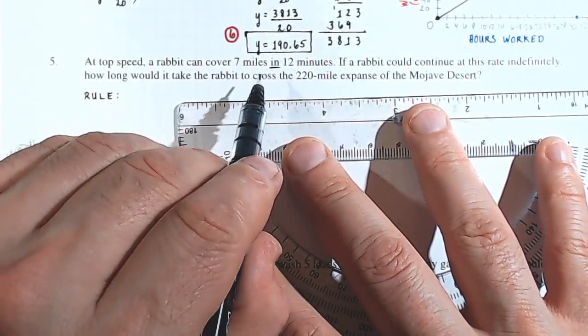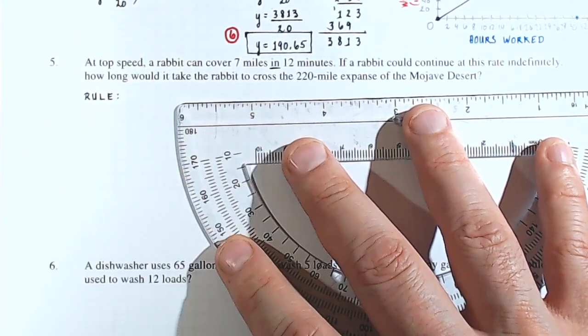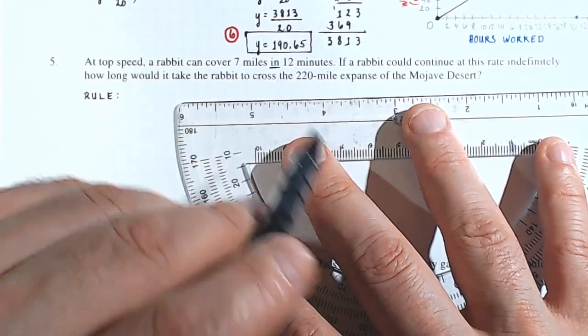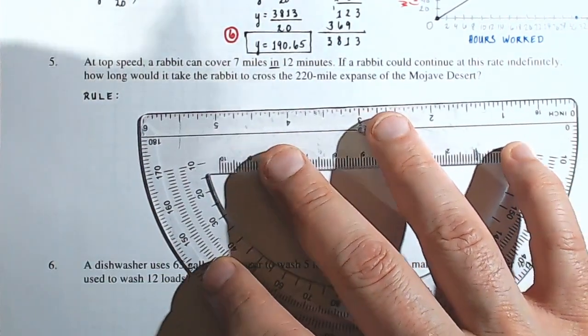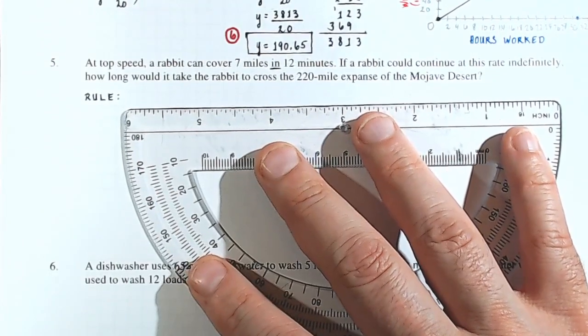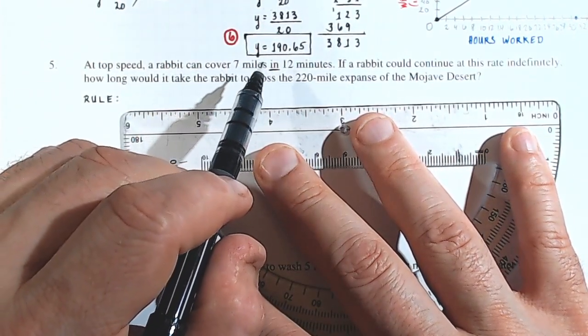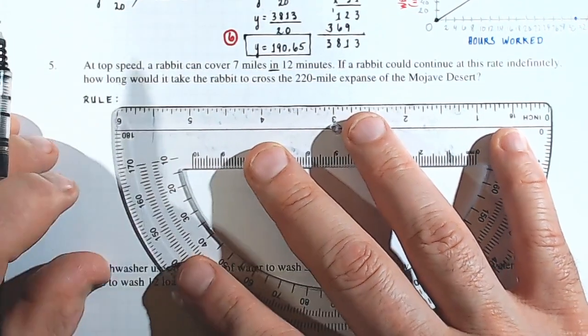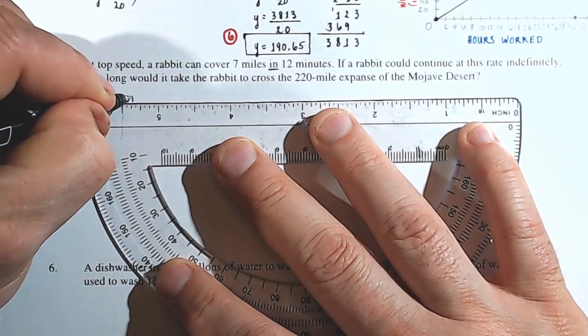So that is, distance is directly proportional to time. See, they got 7 miles is a distance measurement and 12 minutes is a time measurement. So the dependent variable here would be distance, and the independent variable here would be time. So remember, our rule is dependent over independent.